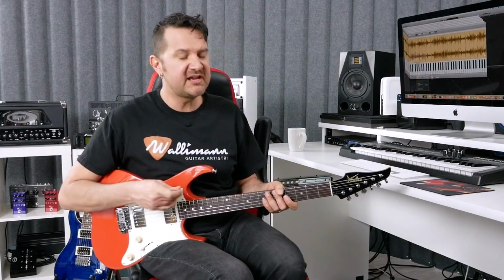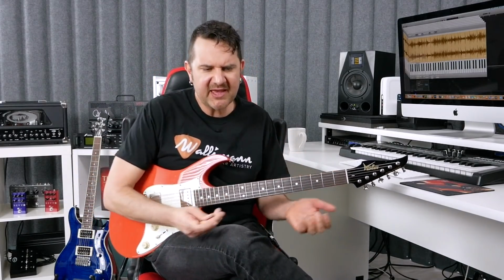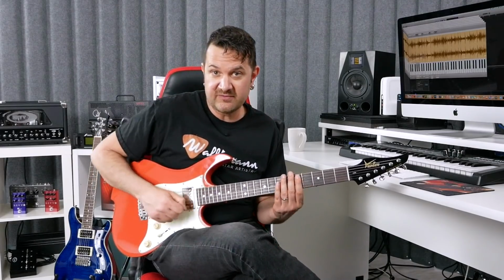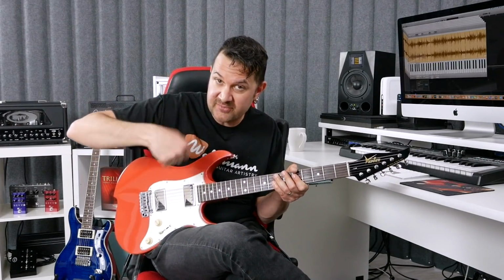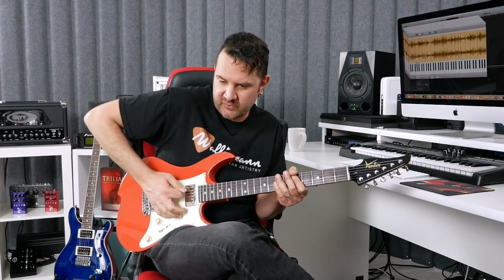First, I'm going to tell you about the concept, because I think if you understand the concept, it's much easier to apply it. So this is an economy picking concept. It works really well for that. Economy picking, if you don't know, is a combination of alternate picking, down, up, down, up, down, up, down, up, and sweeping, which is sweeping across the strings.